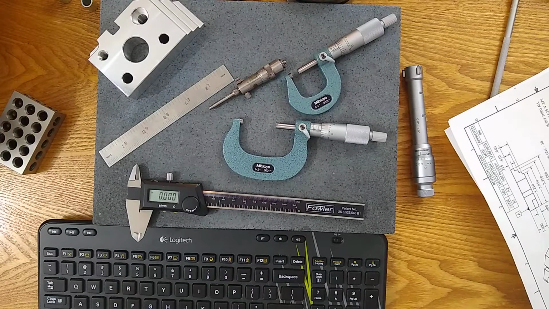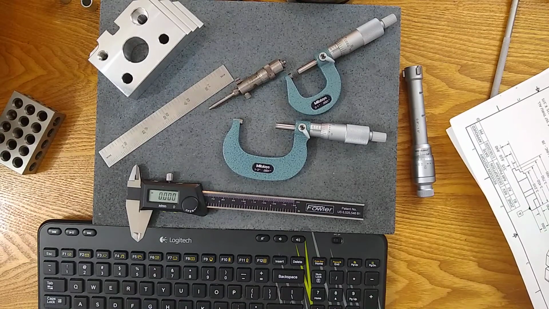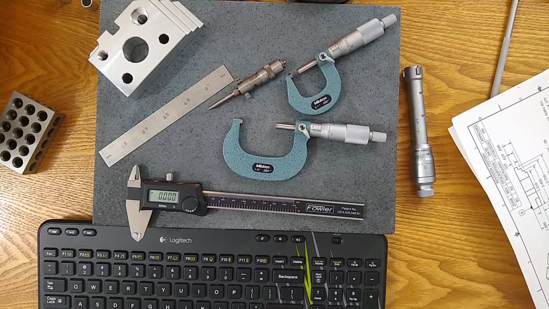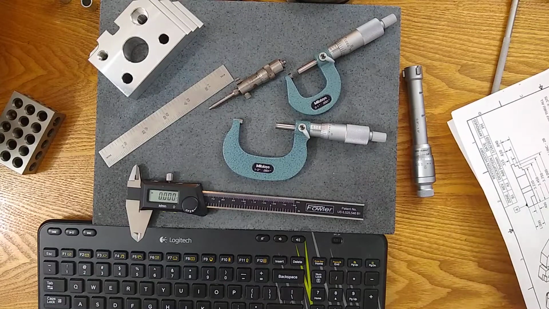You look at the uncertainty ratio and you look at what size tolerance zone you have. If your tolerance zone is bigger than the uncertainty ratio that you want, let's say you want a 10-to-1 ratio, this will tell you how big your tolerance zone needs to be at a minimum to use that specific gauge. So that can help you make a few decisions.